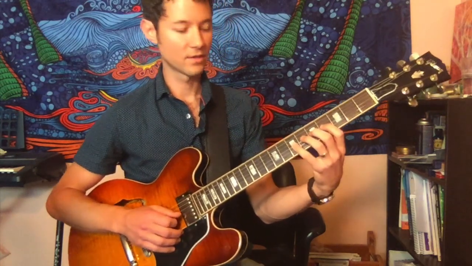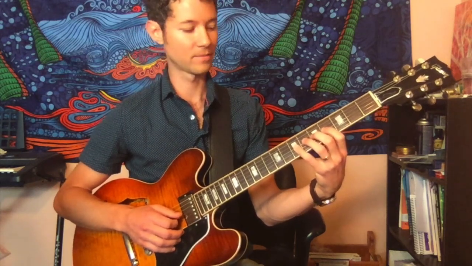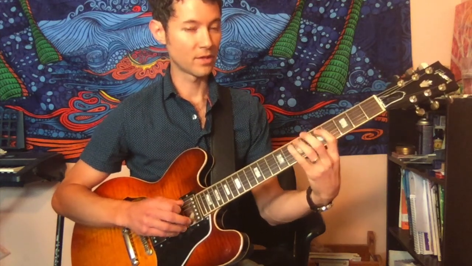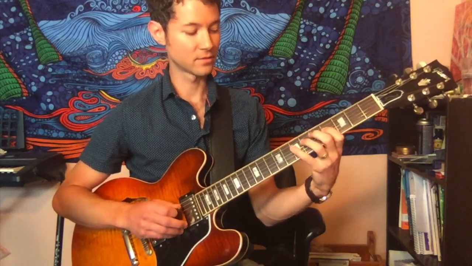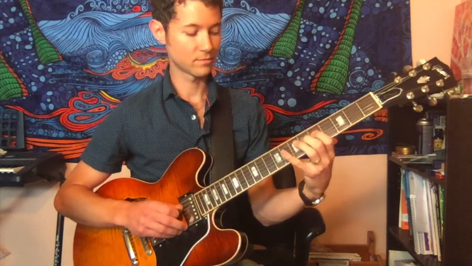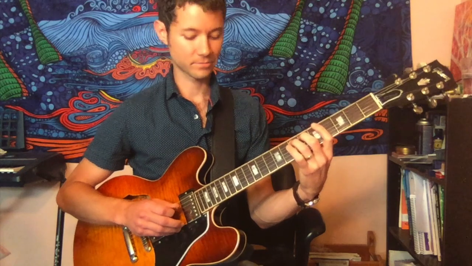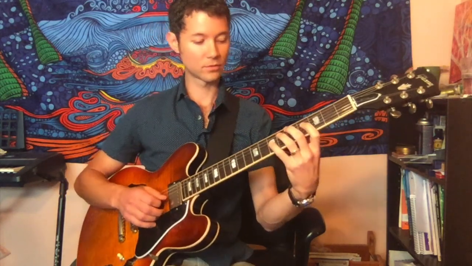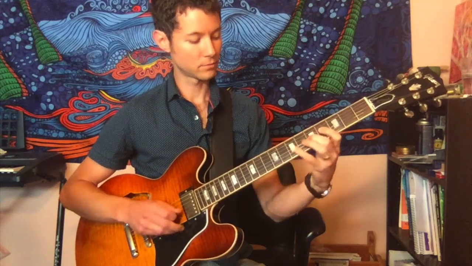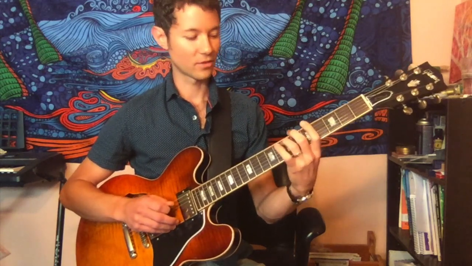So here it is, descend from the D, the 5th of the G dominant bebop scale, over the 2 chord, pivot and descend that scale. Okay, with the loop, pivot, let's do that again.